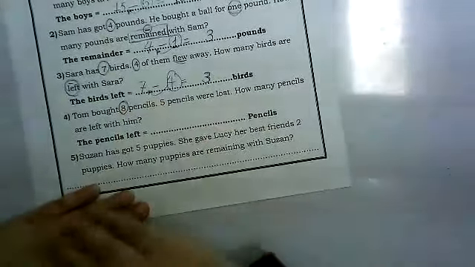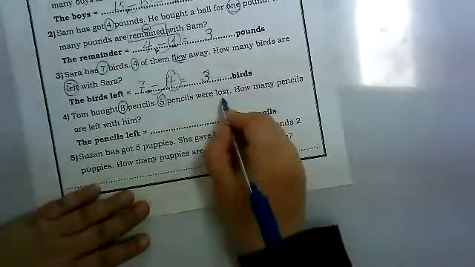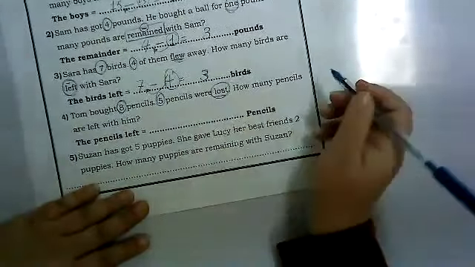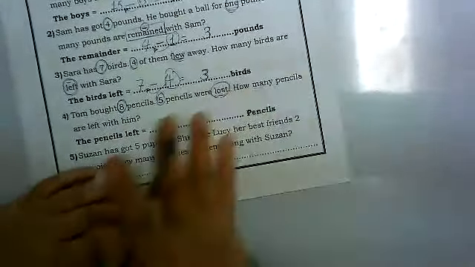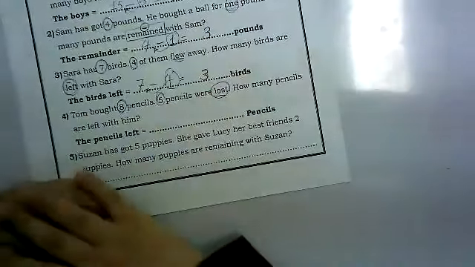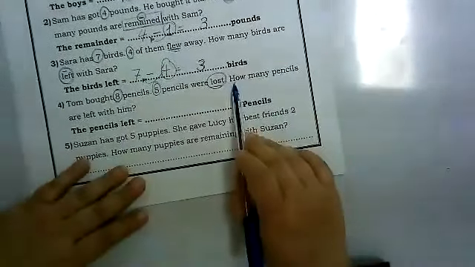Catch 8 in a circle. 5 pencils were lost. So we lost 5 out of them. We take away 5 of them. So you understand from the story problem that you are going to do subtraction. Let's continue.